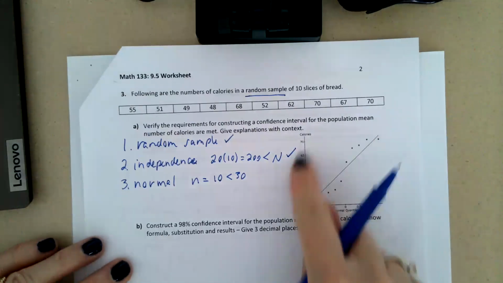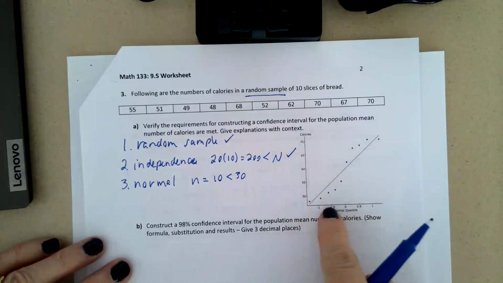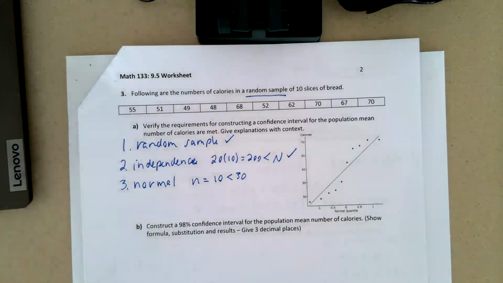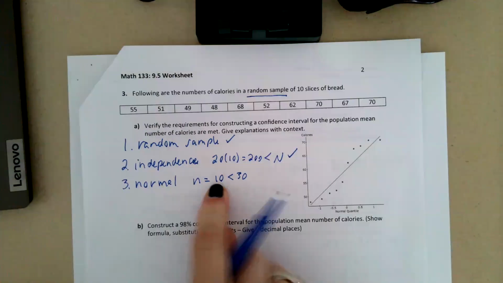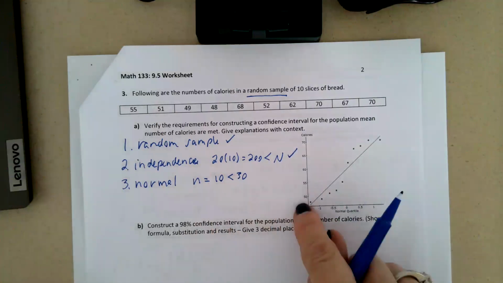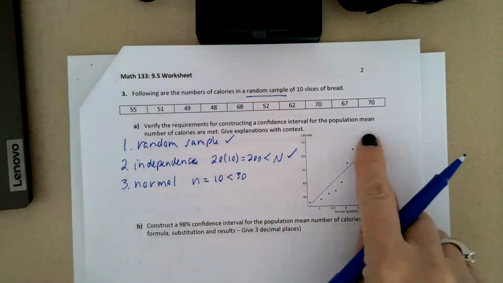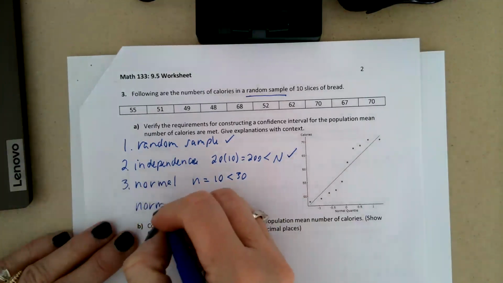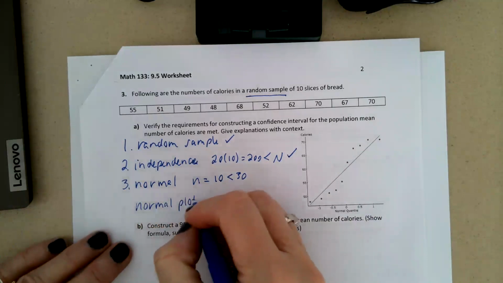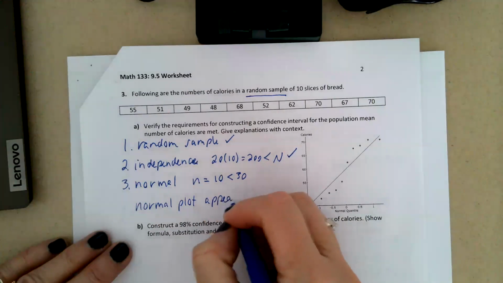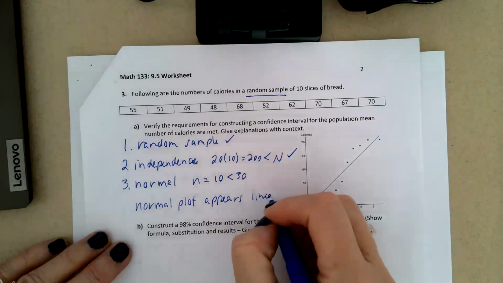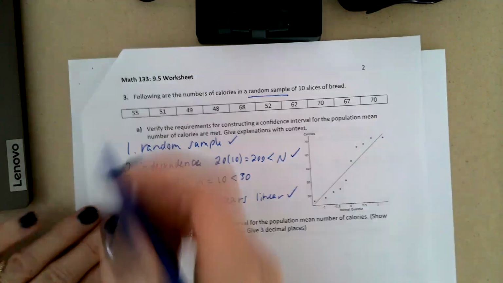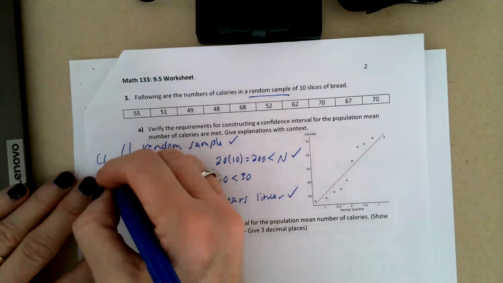So this is probably the first time you've ever seen a normal probability plot. More than likely, I will not be putting any of these on the final, but I did want you to see this. We've always done examples where our sample size has been bigger than 30. But if it's not bigger than 30, we're going to give you this normal probability plot, and you're just looking to see if it appears normal. So the normal plot appears linear. It follows this line. So we have met the CLT for means.